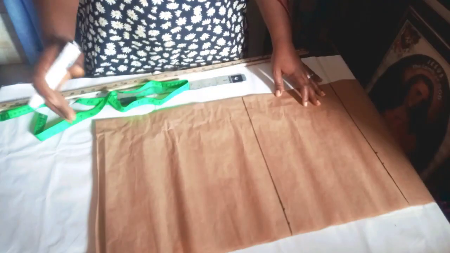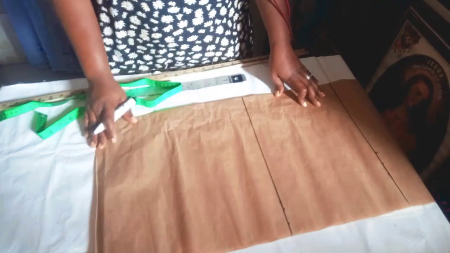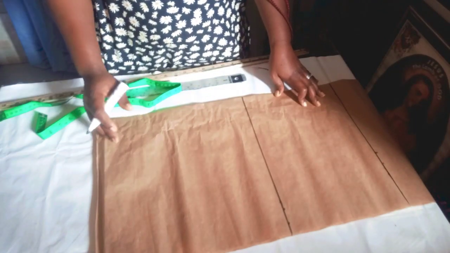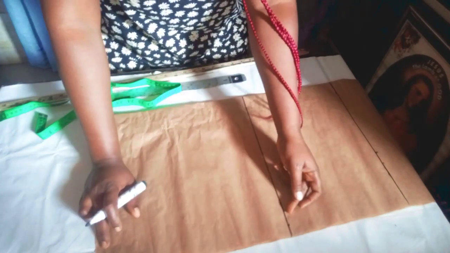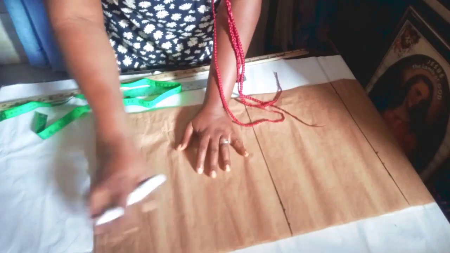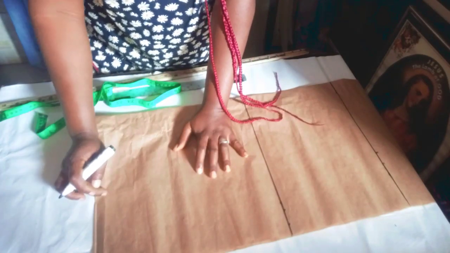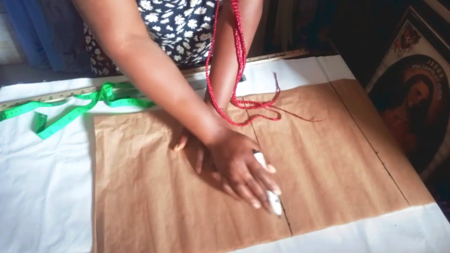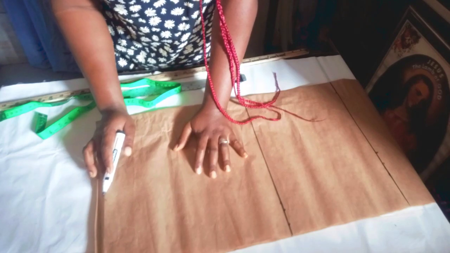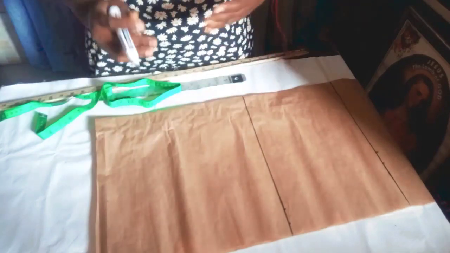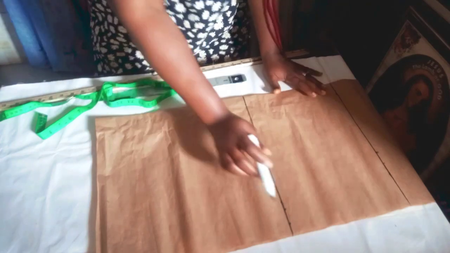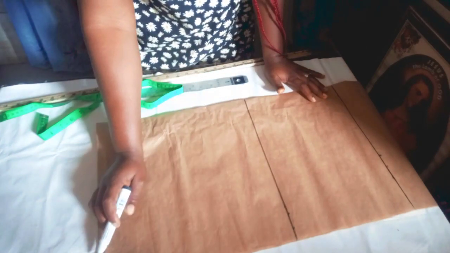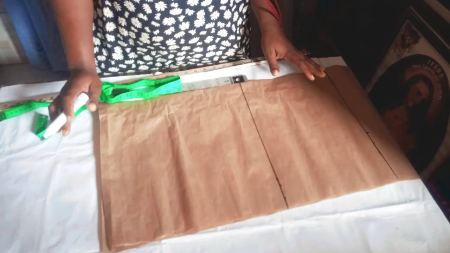When you come to this down part, instead of taking the same thing that you will take from here, what we have to do is to come inside, so that we will have this shape. But if you want it to be just a free straight gown, you can just connect those straight. I don't know if you understand what I'm saying.